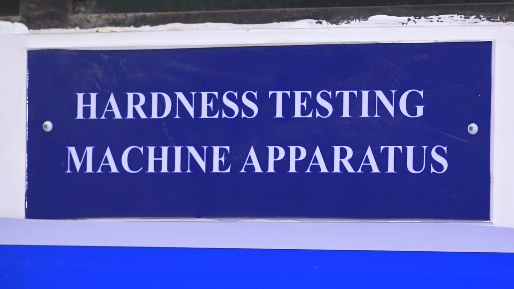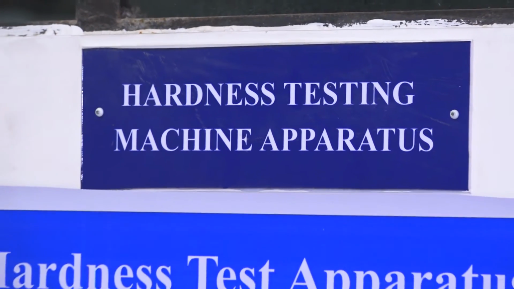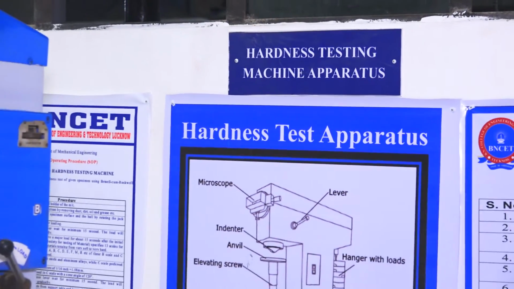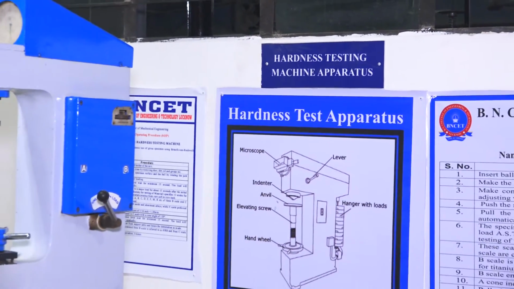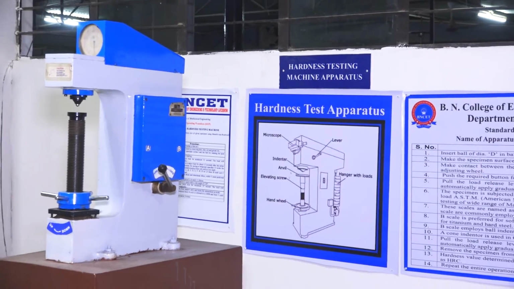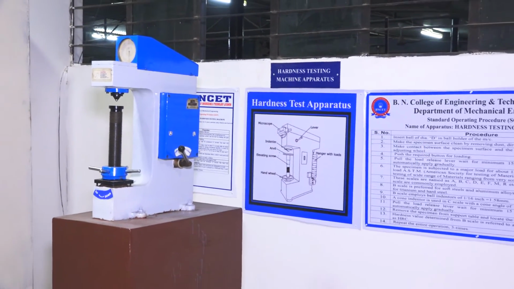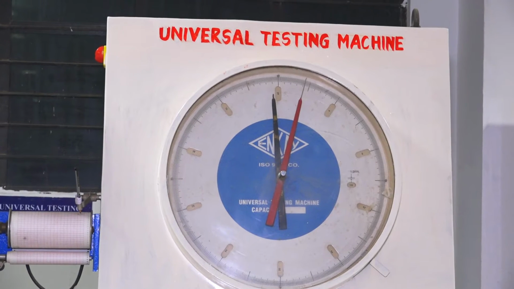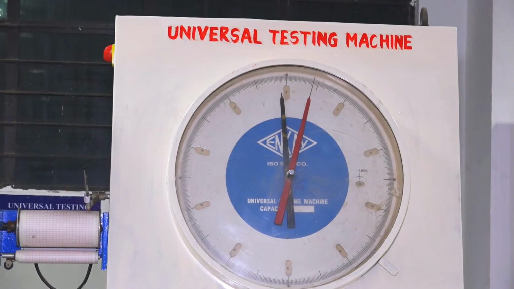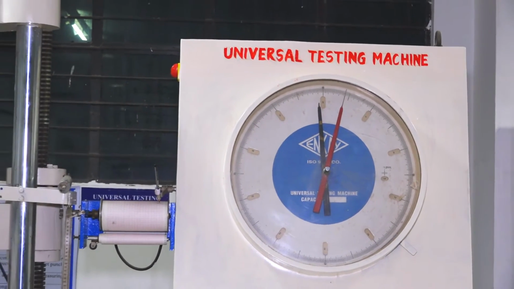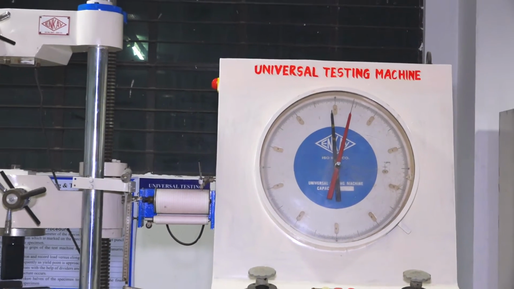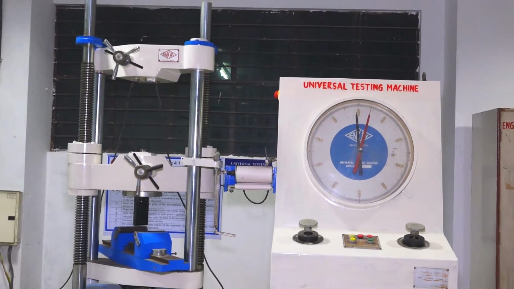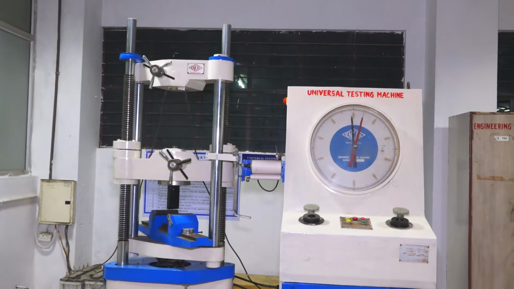This is our hardness testing machine apparatus. This particular apparatus is the Brinell-Rockwell hardness testing machine. This is our universal testing machine. This particular machine is used to find the strength of mild steel.